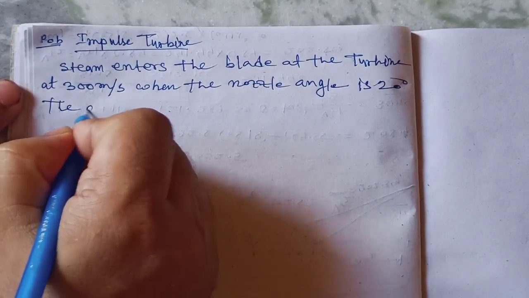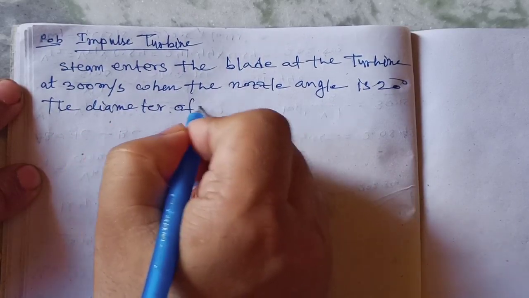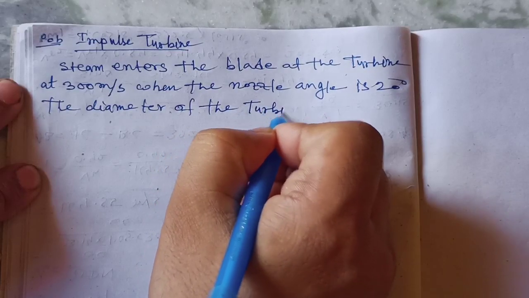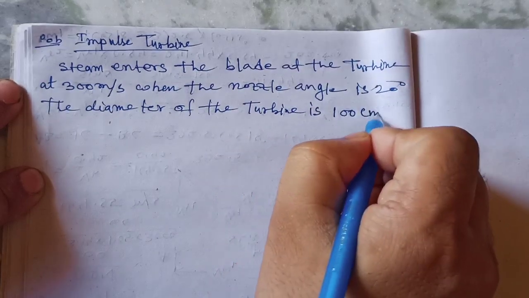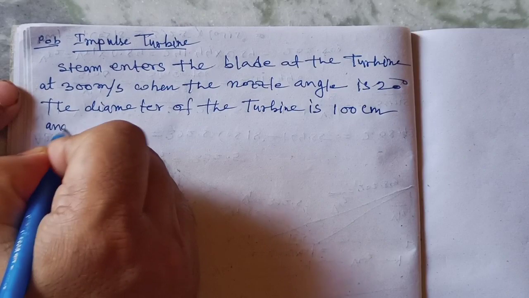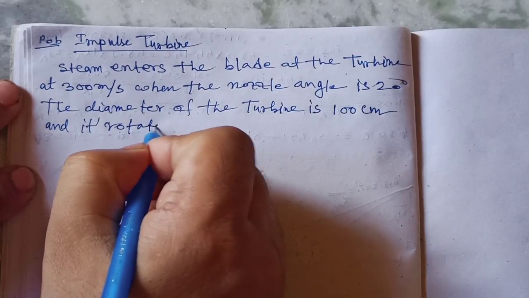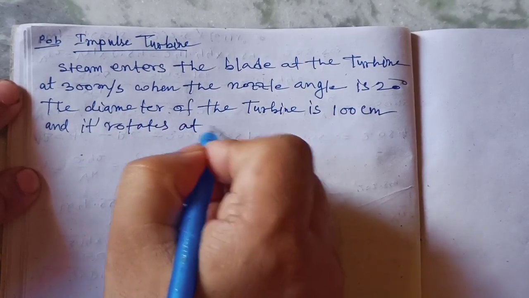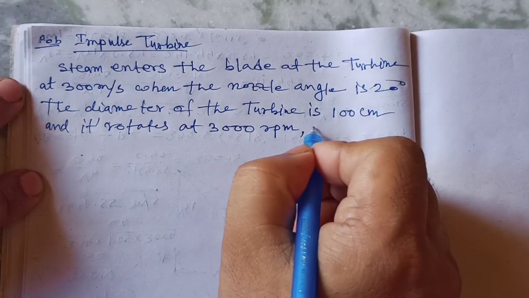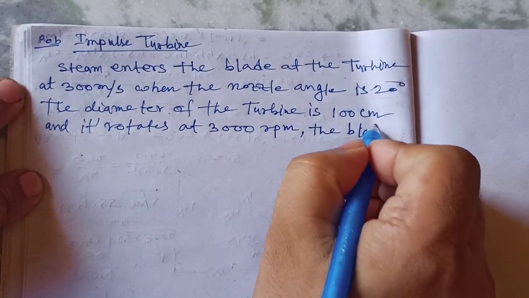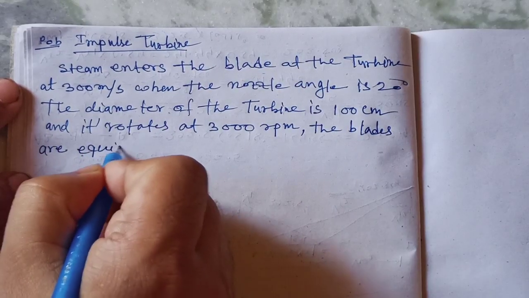The diameter of the turbine is 100 centimeter and it rotates at 3000 rpm. The blades are equiangular.